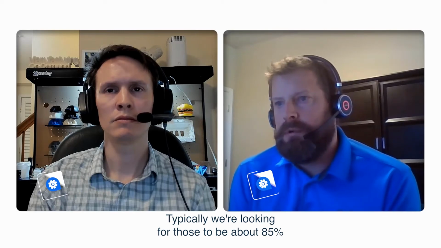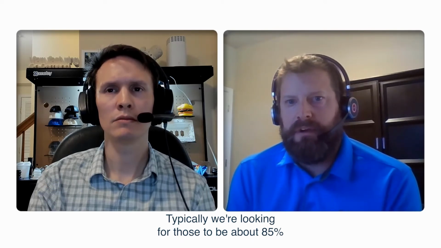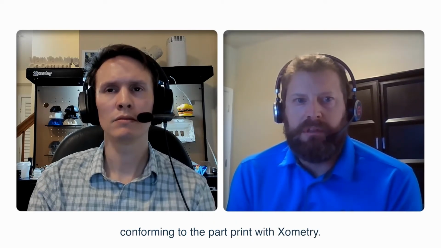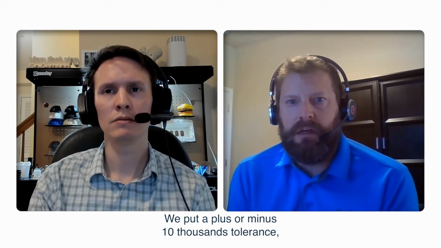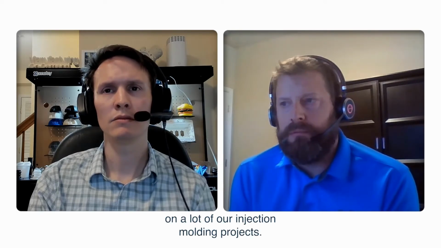Sometimes you require that, depending on complexity of the part. Sometimes your first attempt is a fail, and that's the T0. Then the second attempt would be a T1. Typically, we're looking for those to be about 85% conforming to the part print. With Xometry, we put a plus or minus 10 thousandths tolerance on a lot of our injection molding projects.